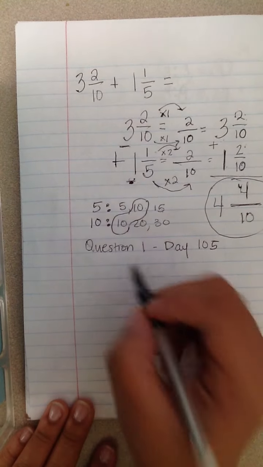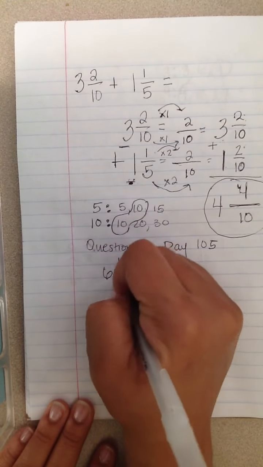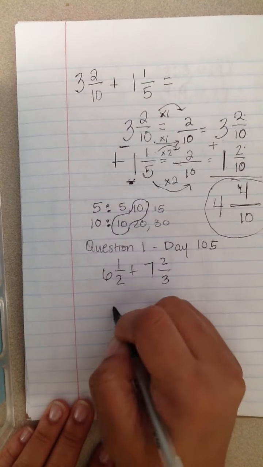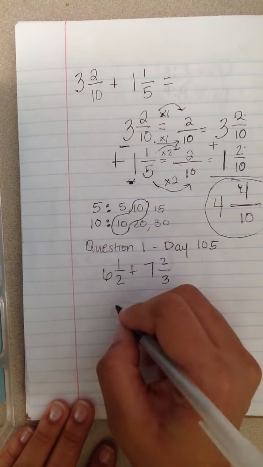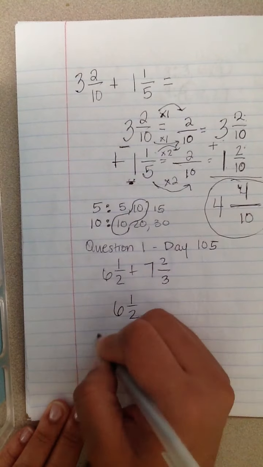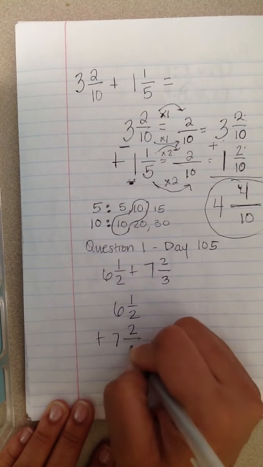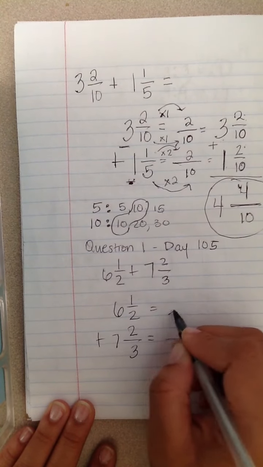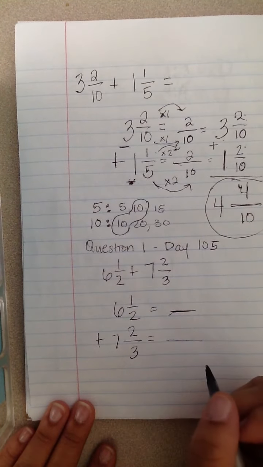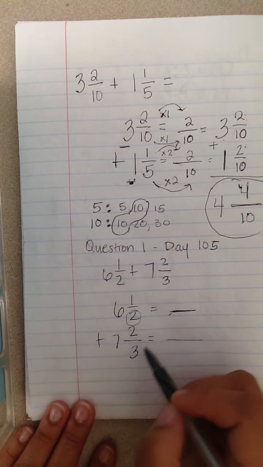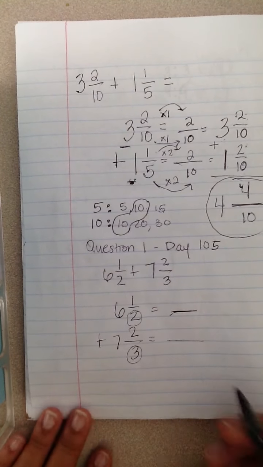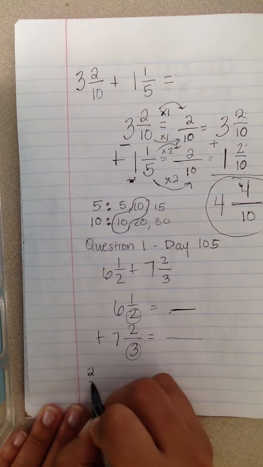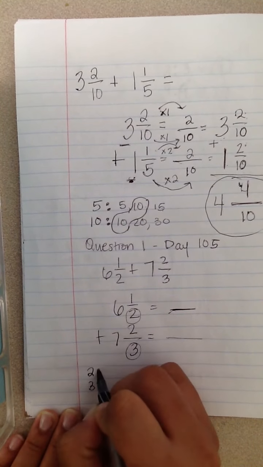Again, that equation was 6 1/2 plus 7 2/3. Again, I'm going to write it vertically. 6 1/2 plus 7 2/3. I'm going to make it equal to a fraction that has a common denominator. I have the denominators 2 and 3, and I have to think what multiple they share. If you know it in your head, then you don't necessarily have to make the list, but it's always good to make the list just to double check yourself.